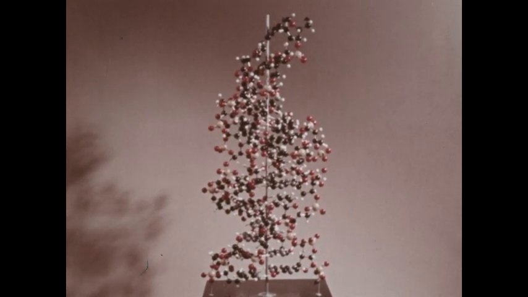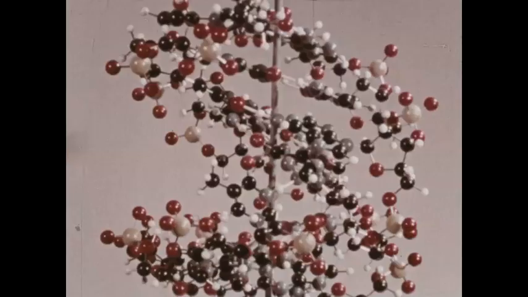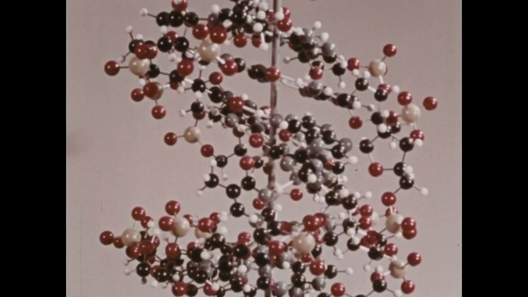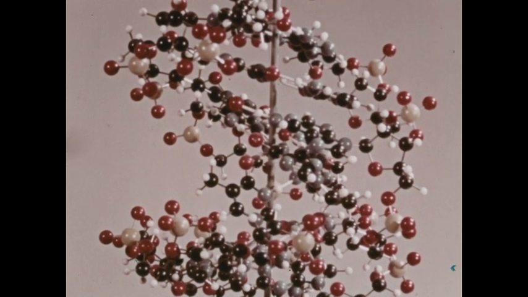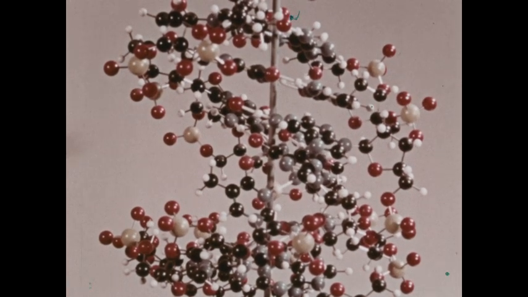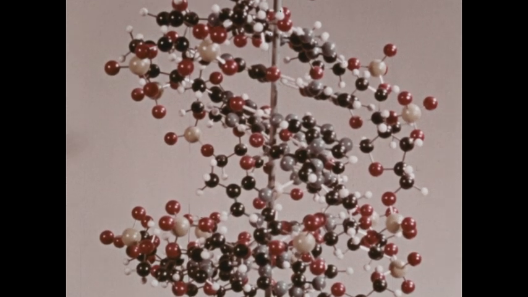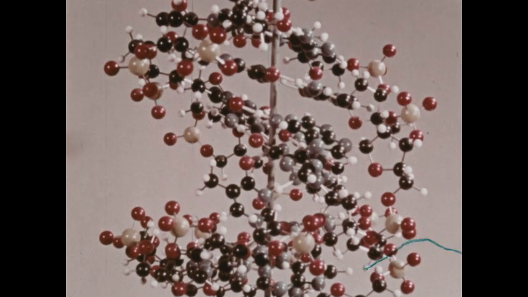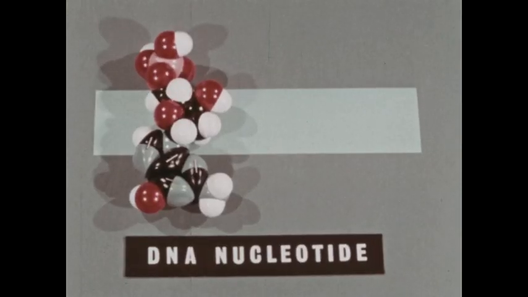The DNA, or deoxyribose nucleic acid molecule, is an arrangement of smaller molecules called nucleotides. The particular arrangement of nucleotides within the DNA molecule determines the particular species of a living thing and differences between individuals of the same species. Each DNA nucleotide consists of three chemical components.